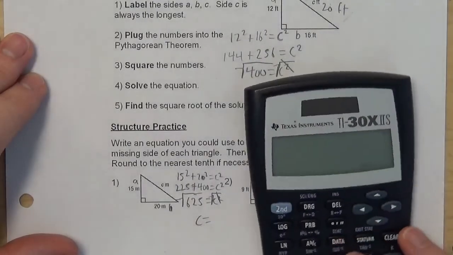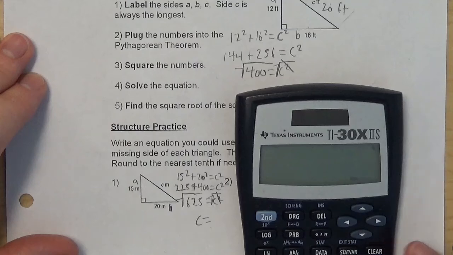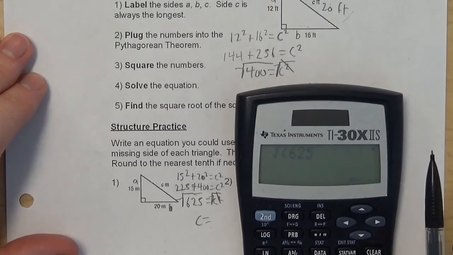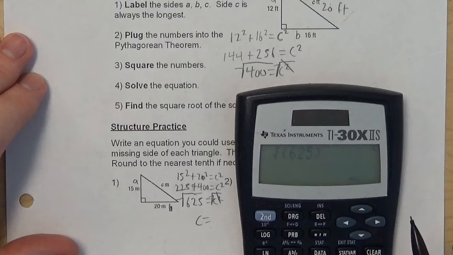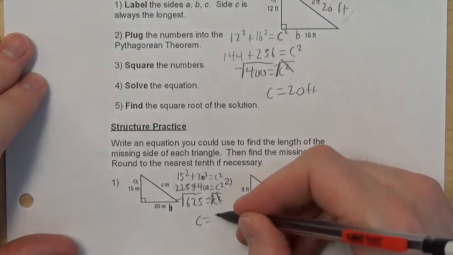And make sure that we remember how to take the square root of things on the calculator. So press second, and then the button to the left of the 7 to get the square root sign, and then 625. Finish off that parenthesis, and hit equals, and it's 25. So this side length is 25.